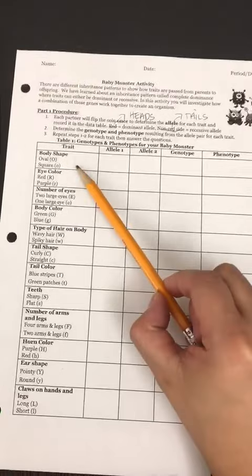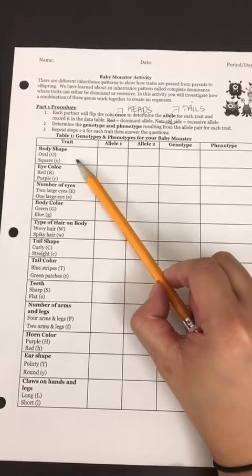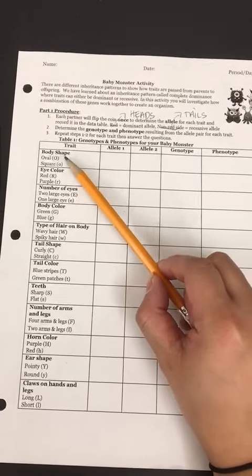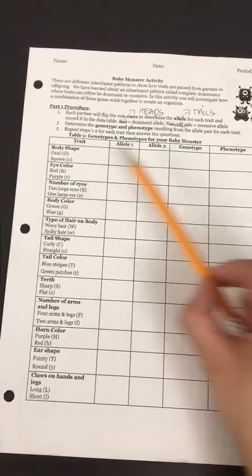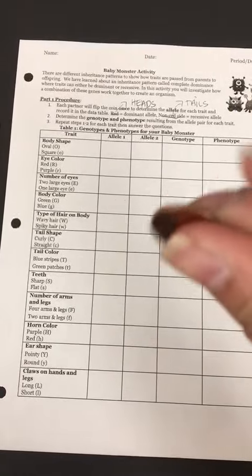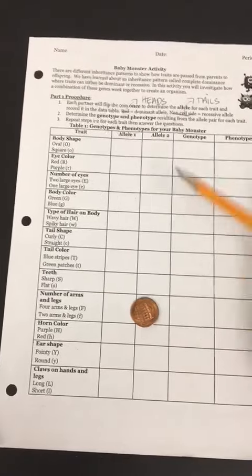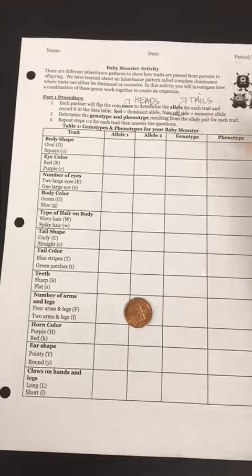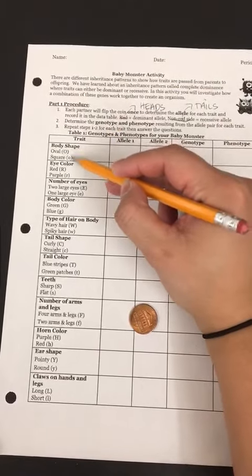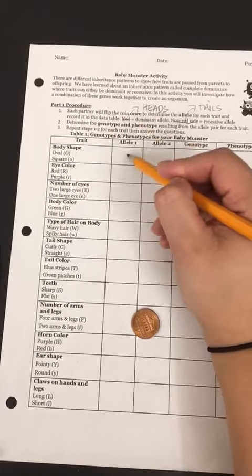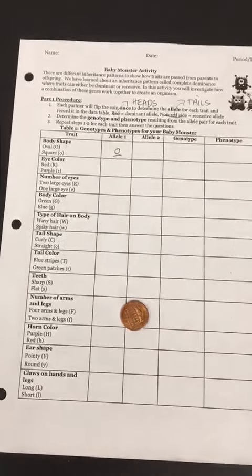Well, let's take a look first here at body shape. You can either have two versions of body shape. You can have oval or square. Okay, so what you're going to do is you're going to take a coin and then you're just going to go ahead and flip it. And in this case, it was a tail. So I know that tails represent the recessive. So I'm going to have, what letter am I going to use? I'm going to use O, and I'm going to use the recessive allele.